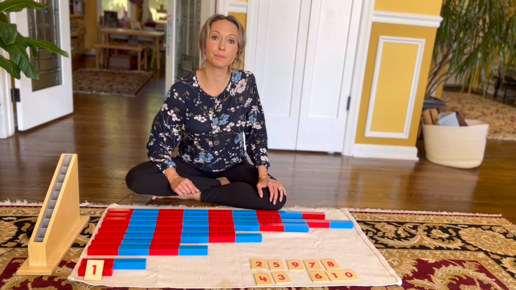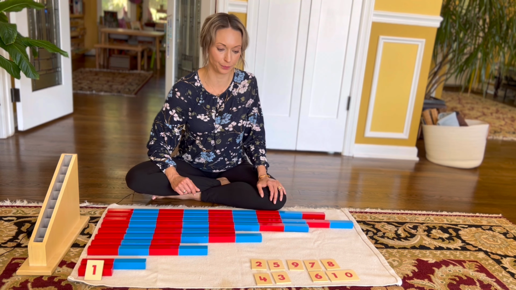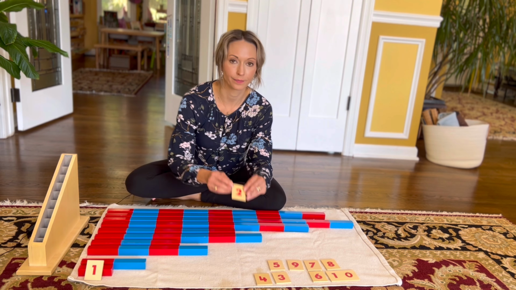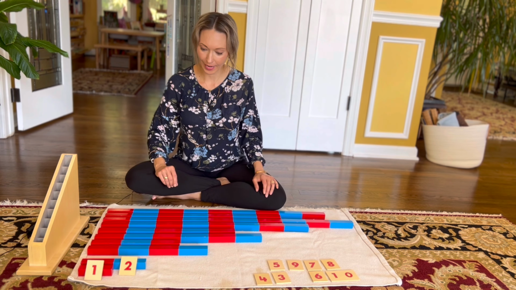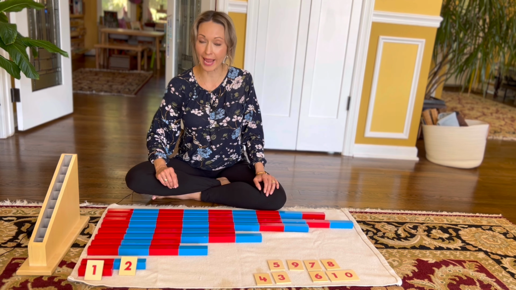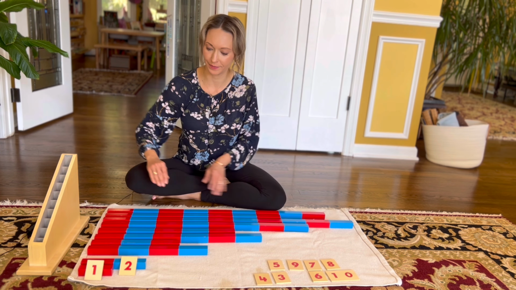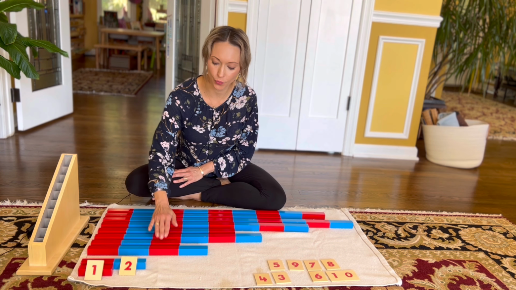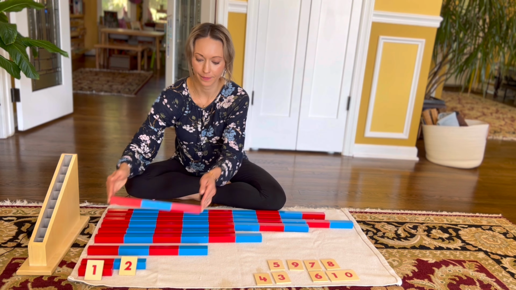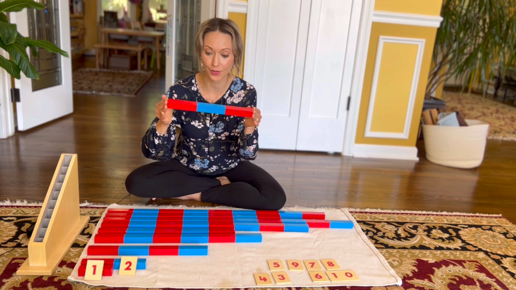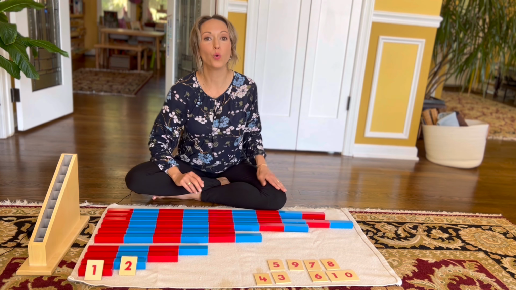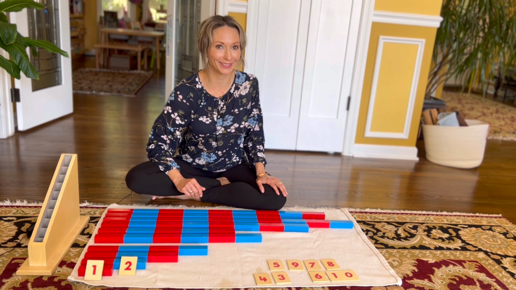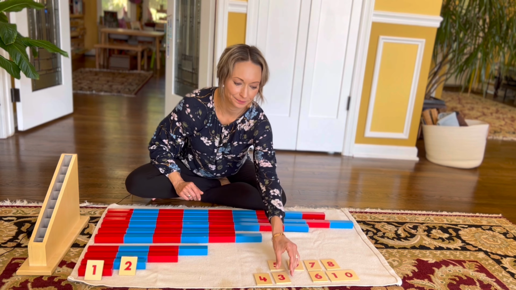Will you please find me the card that says 2? Will you please find me a 3 rod? 1, 2, 3. This is 3. Will you please find me the card that says 3?